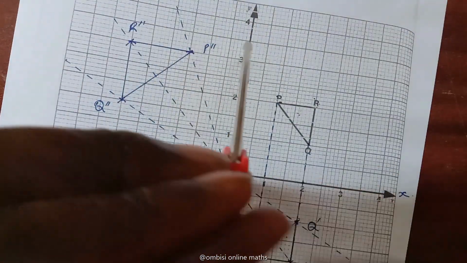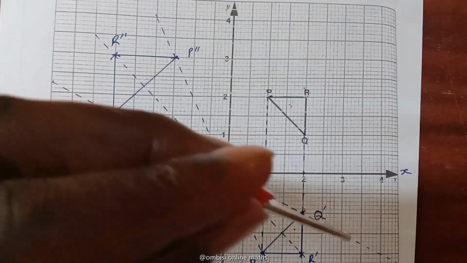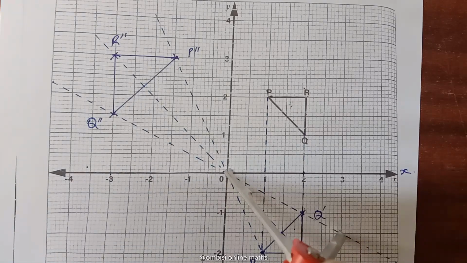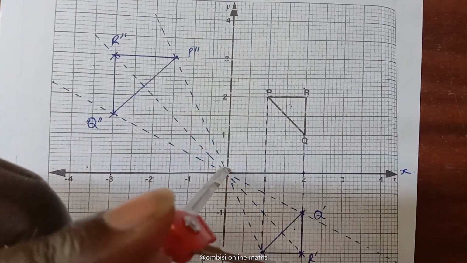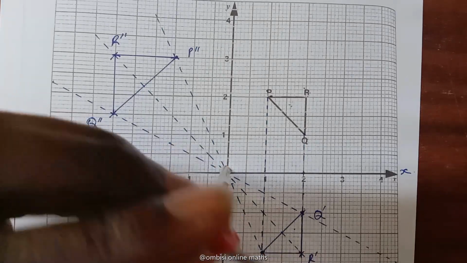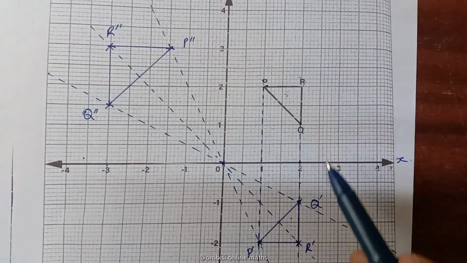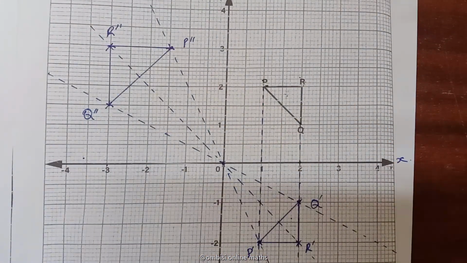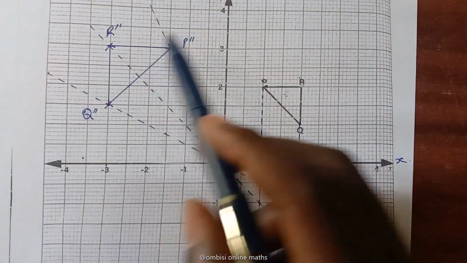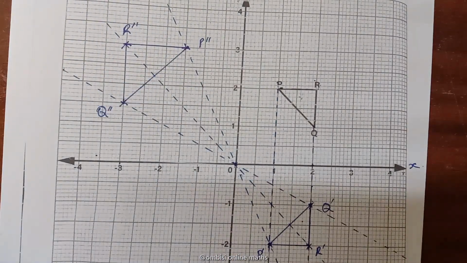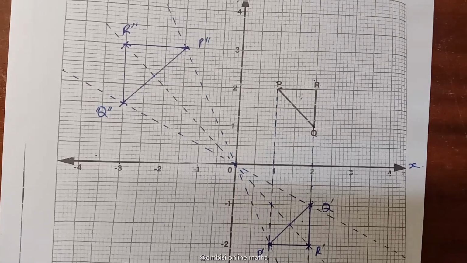It is being rotated 180 degrees. There's a reason why I'm not measuring the angles, because we know that this is a straight line and angles on a straight line add up to exactly 180. So P, when you rotate positive 180 or negative 180, on this other end, it lands on this other end, and here is where you're going to have the point P triple prime.